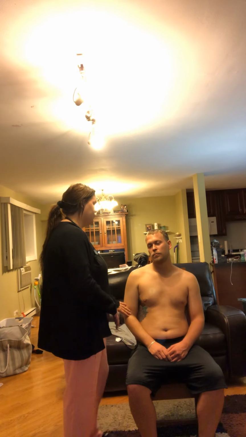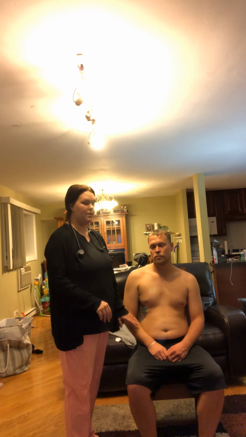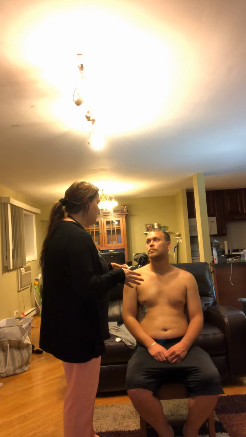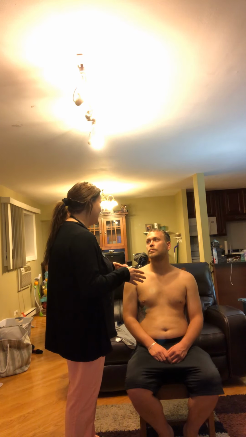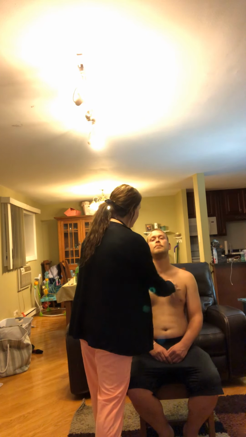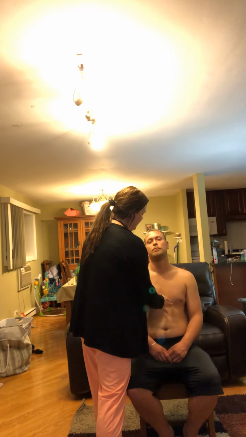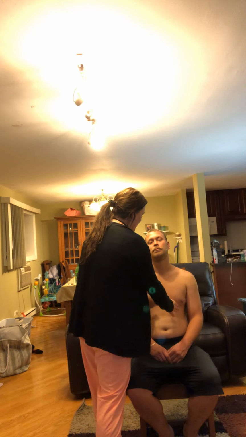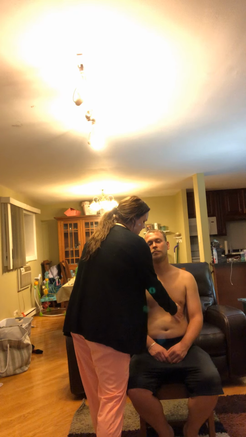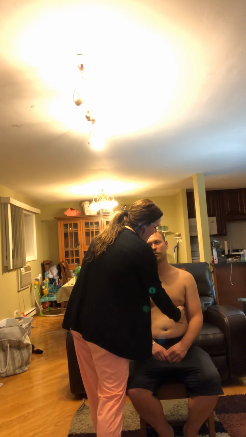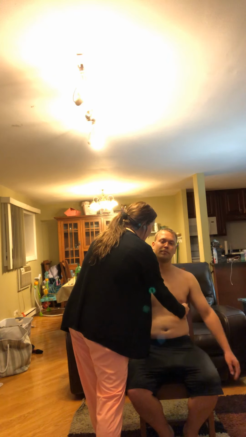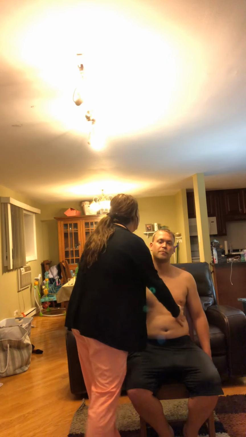Okay, so I'm going to do the palpation part of this assessment, so I'm just going to touch and feel around your chest wall. If you have any pain or tenderness, you just let me know, okay? Okay. So start up here and work our way down, feeling for any pain, tenderness, lumps, masses, bruising, anything like that. You don't feel any pain? No. Okay. And I don't feel any lumps or masses.